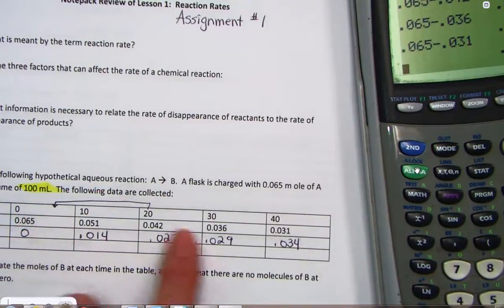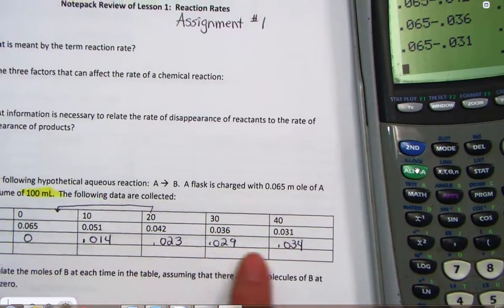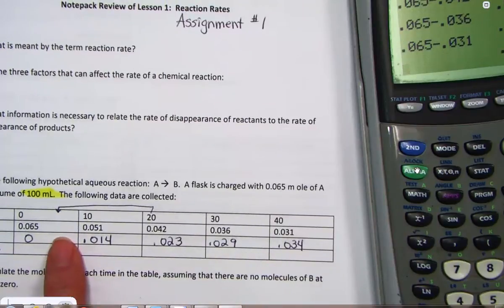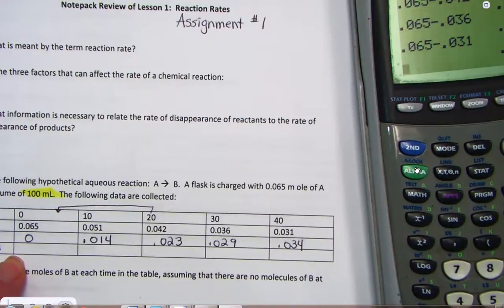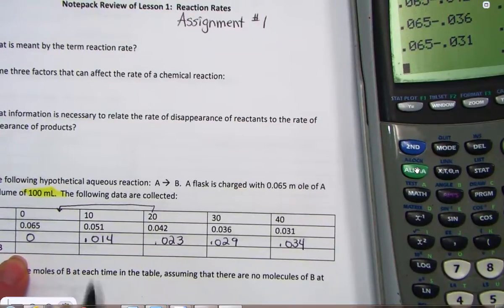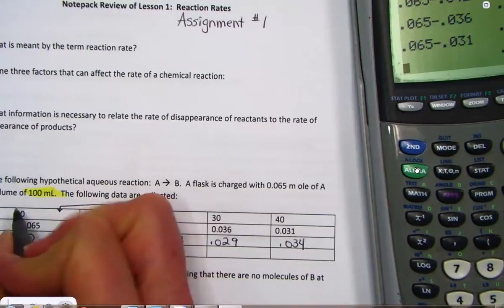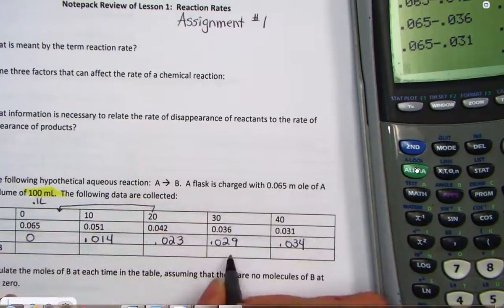So here reactants got used and products were made. Those numbers are in a sequential order that makes sense. Moles of A should decrease as product B increases. The last line here just simply asks us to change these moles of B into molarity of B. And so what I'll simply do there is just take moles and divide it by 0.1 liter, and I'll just fill in this last line as well.